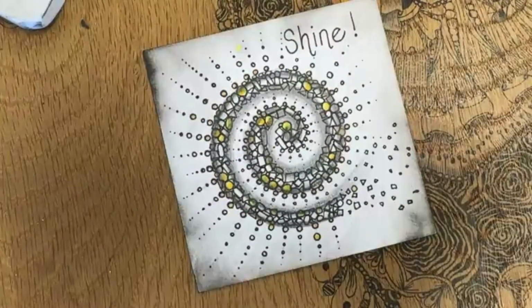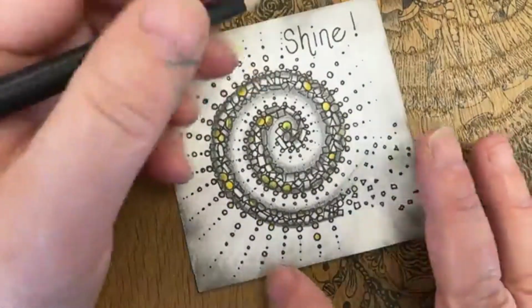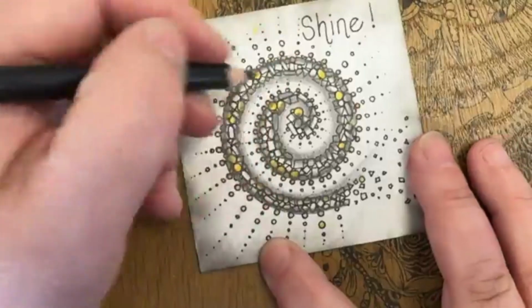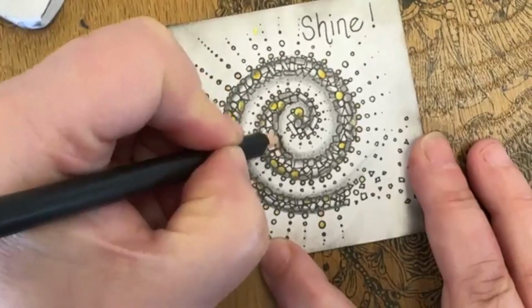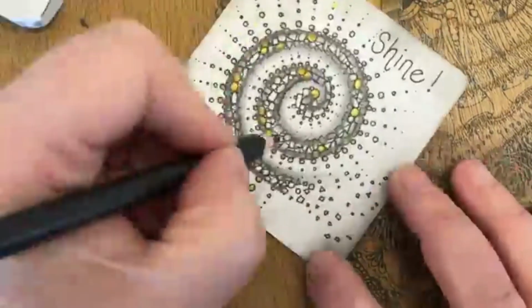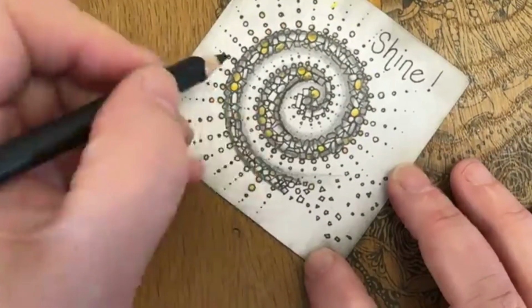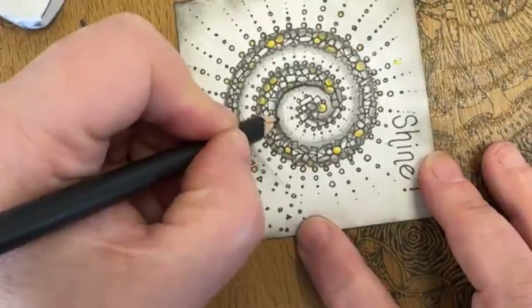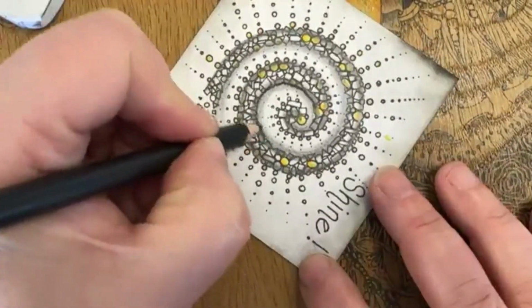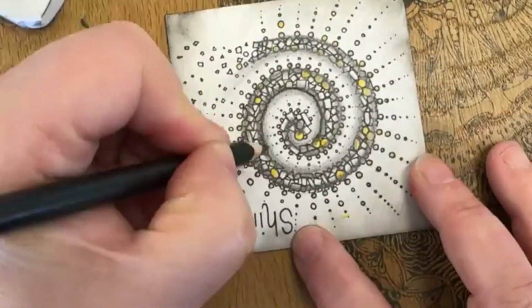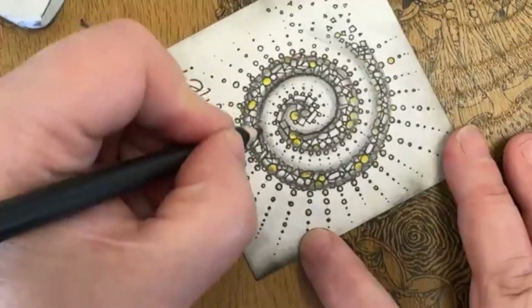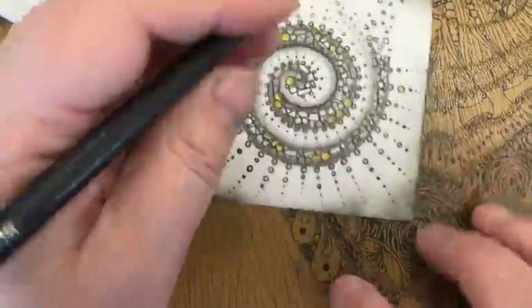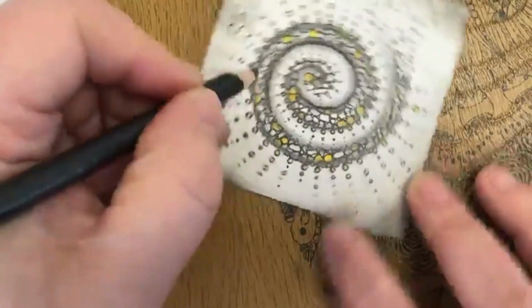Okay. So I'm going to come in with a little bit of black pencil. And on the inside, from about here, I just want to give it a little bit of definition. So following it round, I'm not going to press on too much, I just want it to blend in with what I've already got there. Just making it a little bit darker.